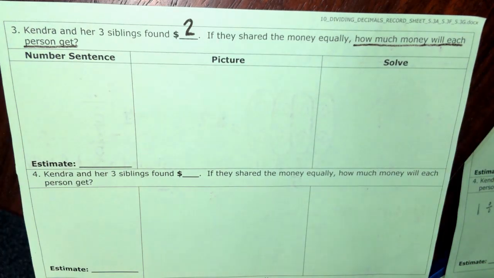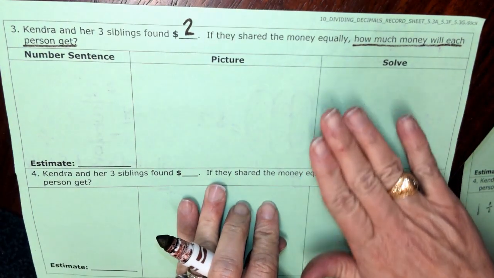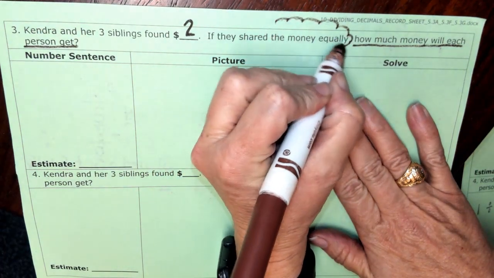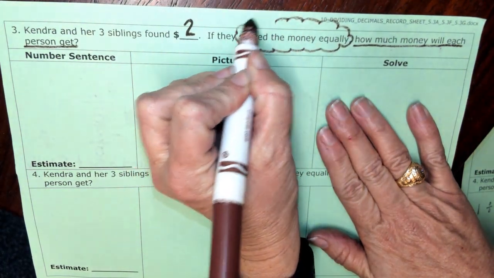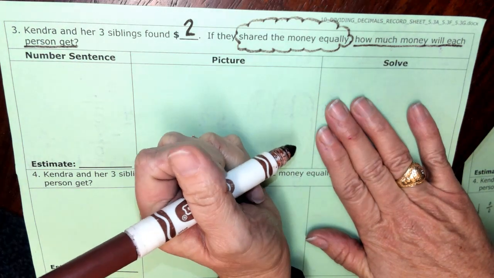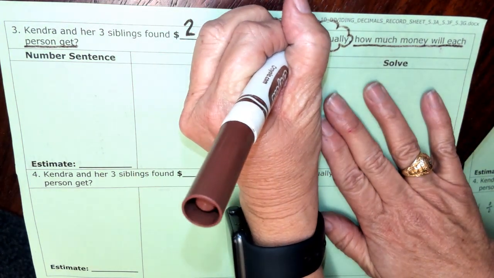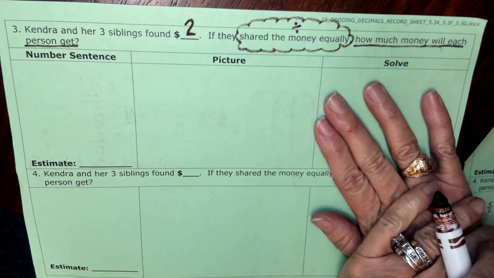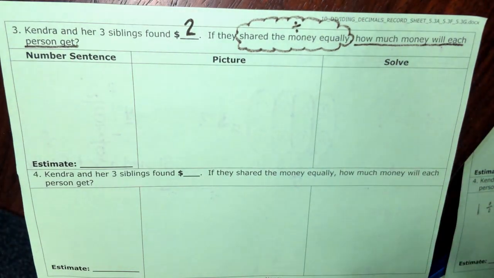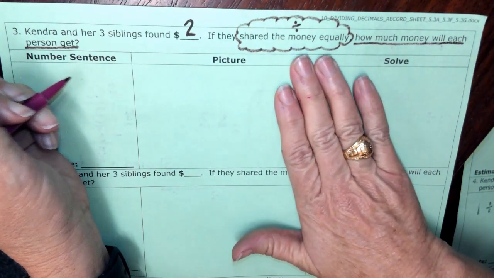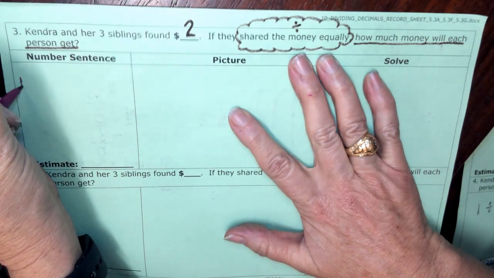So when we start off, we need to think about what is it that we're doing? Well, we're sharing the money equally. And anytime we share something, we're dividing it. So this is a dividing question. So I'm going to start just like I started on the other side with when we write our number sentence for division, we want to start with our total amount.